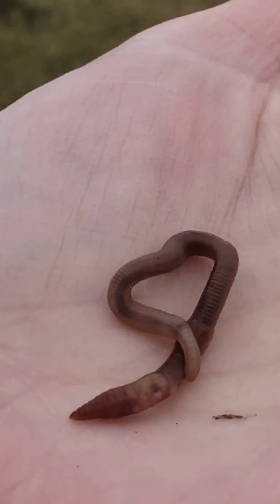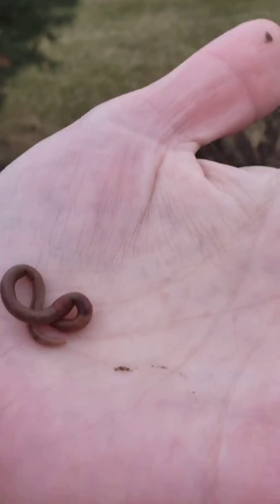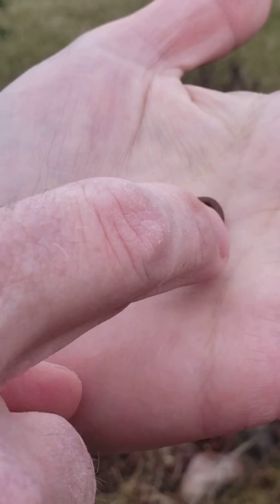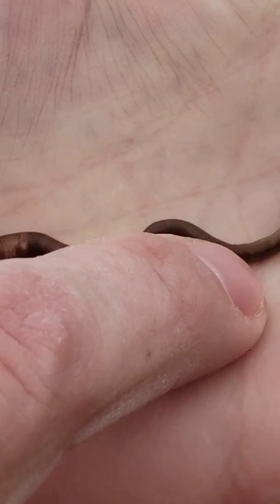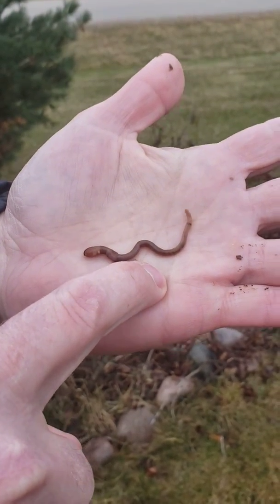Basically, the lower 3/4 of this worm are useless. All they are is nerves and intestine. So basically, if we were to dissect this little guy here, all of the stuff that we'd be looking for are right up here in this part, and everything else down here is just nerve endings and basically topsoil.